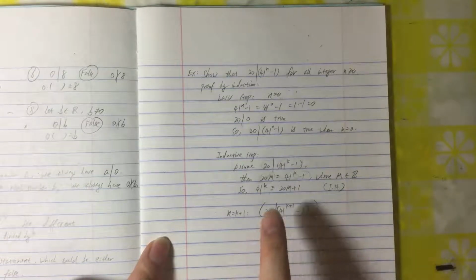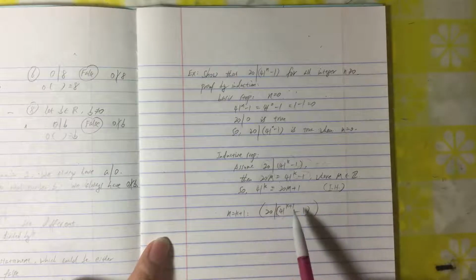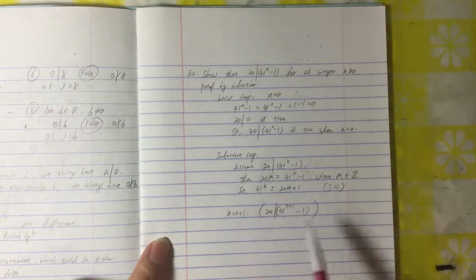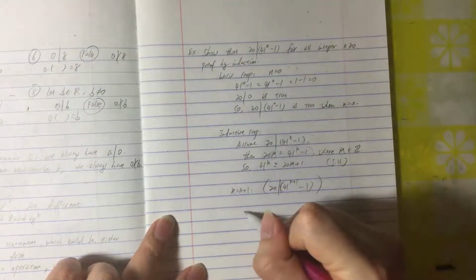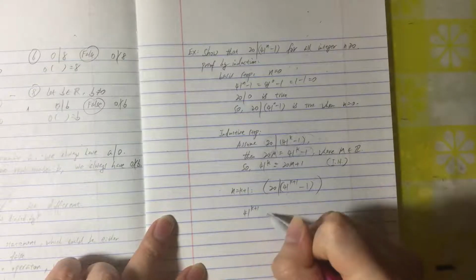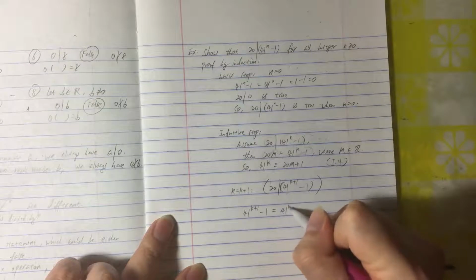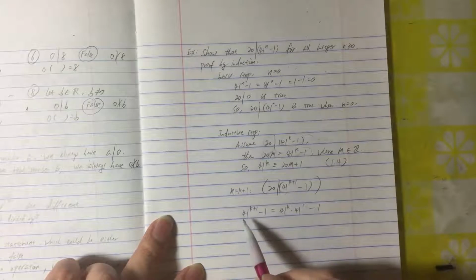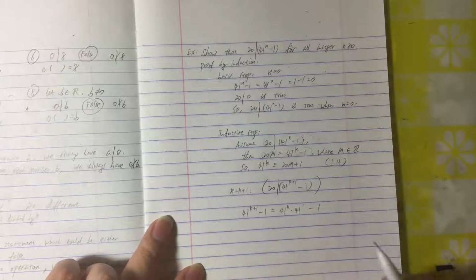Let me simplify this expression first, and then try to show this number is divisible by 20. 41 to the power of k plus 1 can be rewritten as 41 to the power k times 41 to the power 1, and the minus 1 stays the same.